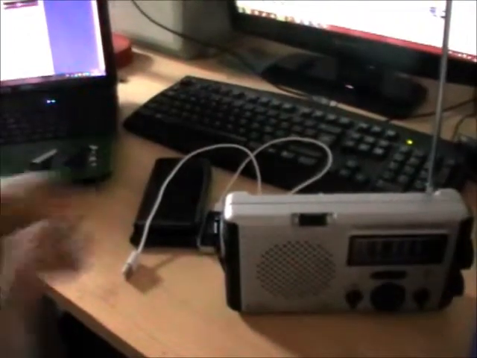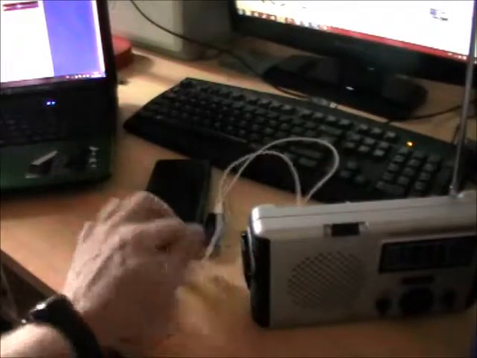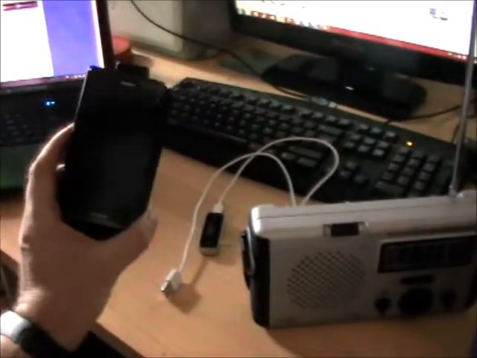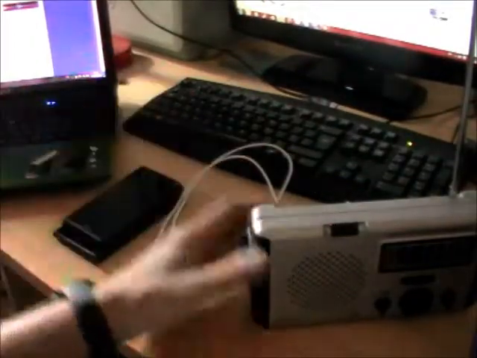Okay, so you can see a normal radio, and you can see a smartphone, and we're going to look at what you can do and how you can access Seismic Radio from your smartphone. First of all, and your radio as well.